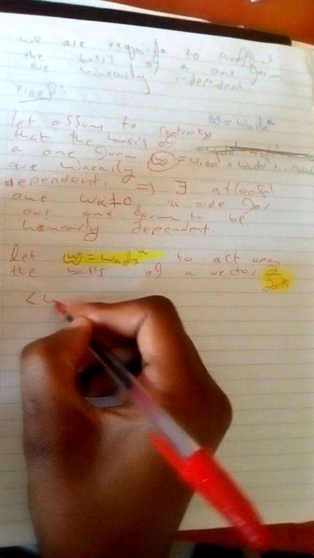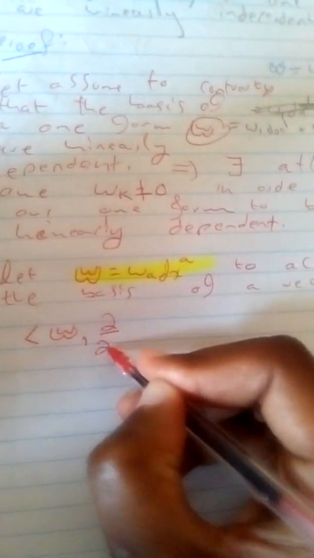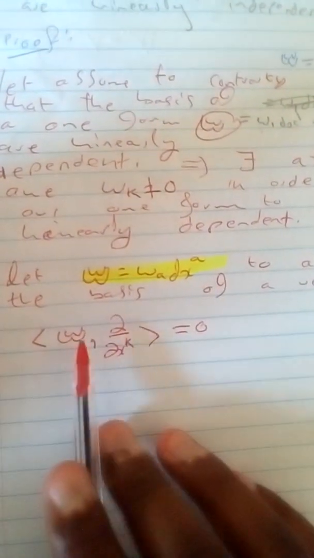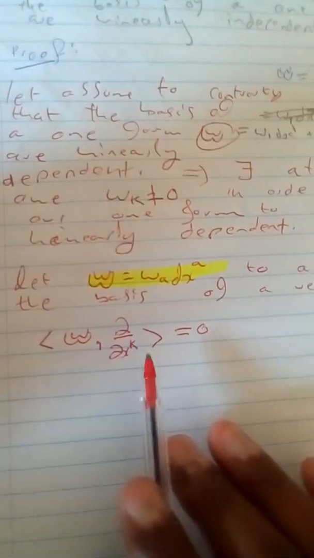So this is our one form. Let me try and zoom this. Omega acting on del by del xk equals 0. Our one form is acting upon the basis of a vector.